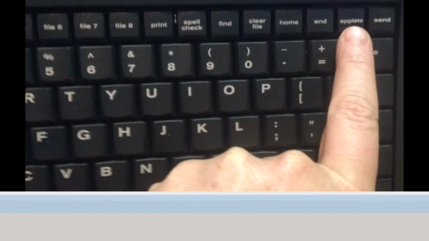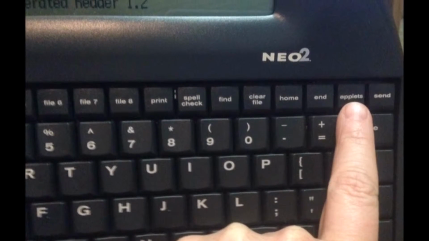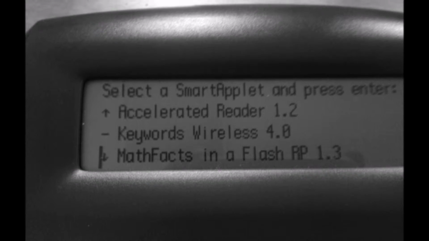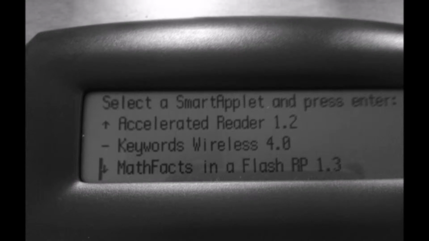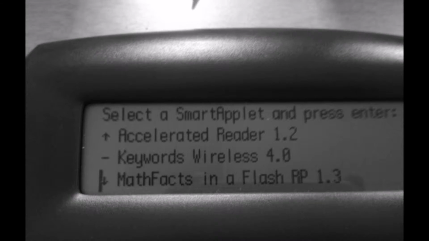So let's go ahead and get started and take a look at what we can do on Math Facts in a Flash. First, you're going to press the applets key, and then this will bring up our main menu. And that blinking light off to the left side is called a cursor, and you want to make sure the cursor is next to Math Facts in a Flash RP, and then go ahead and press enter.